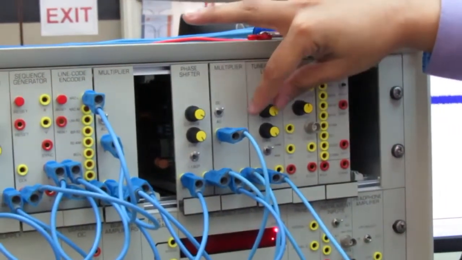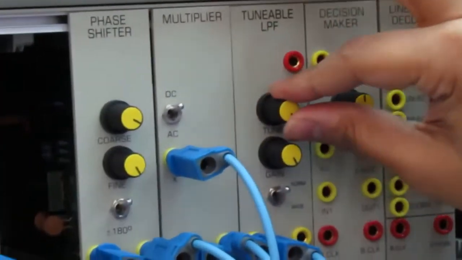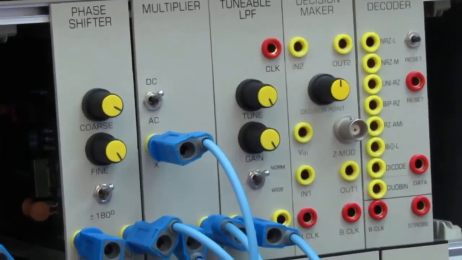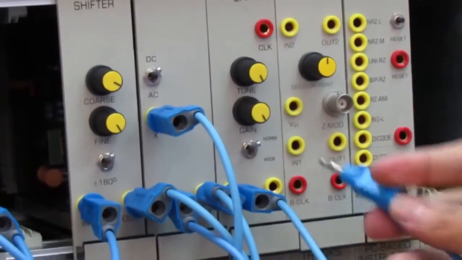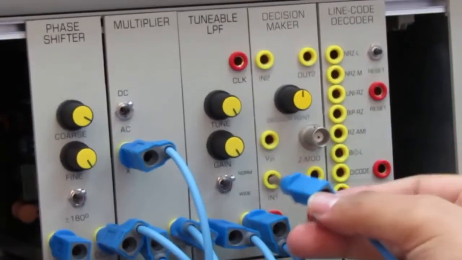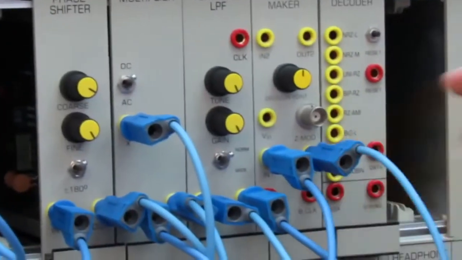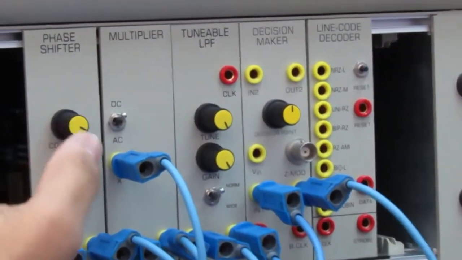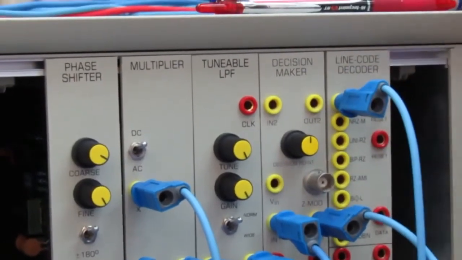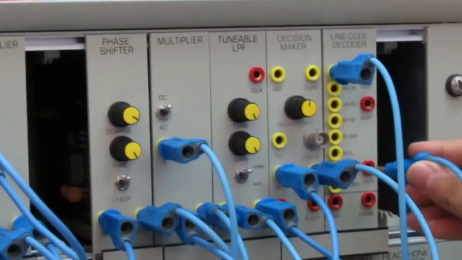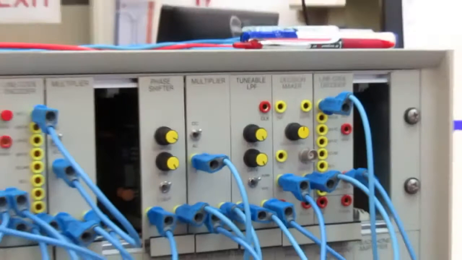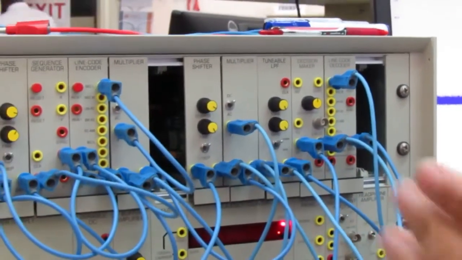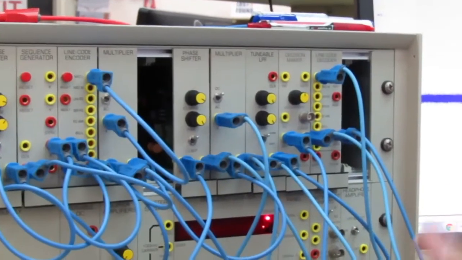You can put the tune to the highest because it's a pulse. Let me have as much harmonics as possible, right? But still I will not be able to get a good square pulse because some of them will be lost. It's a low pass filter. The output goes as an input to decision maker. The decision maker output goes as an input to line decoder. Because we use NRZL, we'll use NRZL here. And finally, the output that you get from here is your transmitted bits, right? In order to make it easy, the bits will be represented as pulses also, so that we can see it on oscilloscope. Okay.